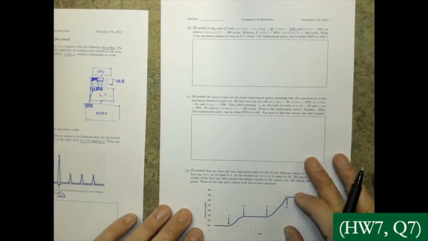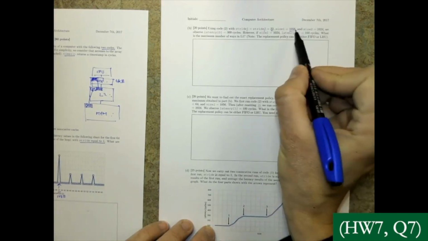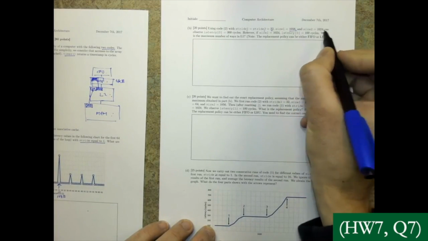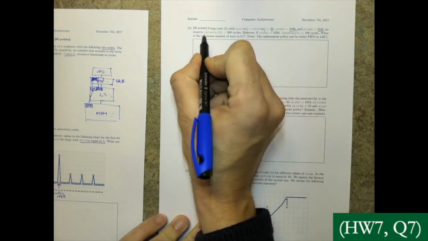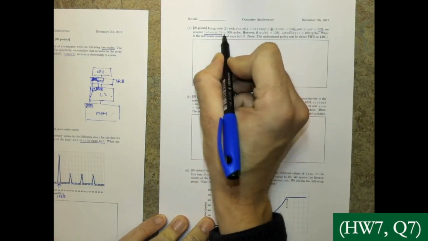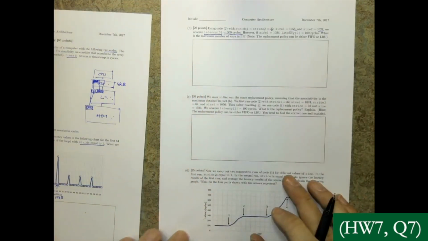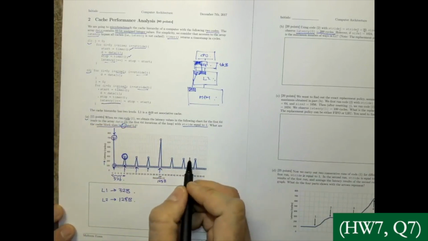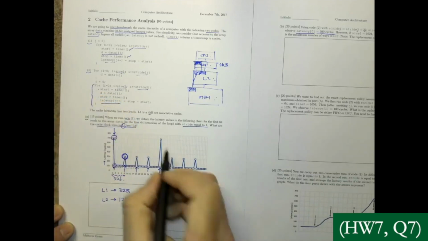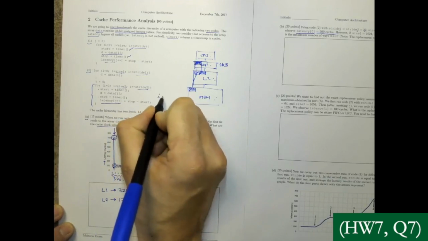Okay. And as I was saying, in part B, size 1 is 1056, size 2 is 1024. And in this case, we observe that latency 0 is equal to 300 cycles. Keep in mind that latency 0 is the value that we obtain in this array latency for the very first access in this second loop. So latency 0 corresponds to I equals 0.